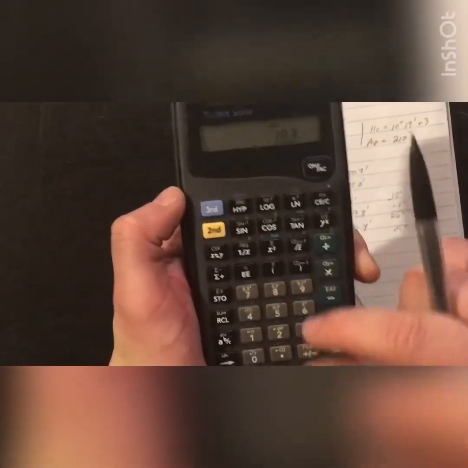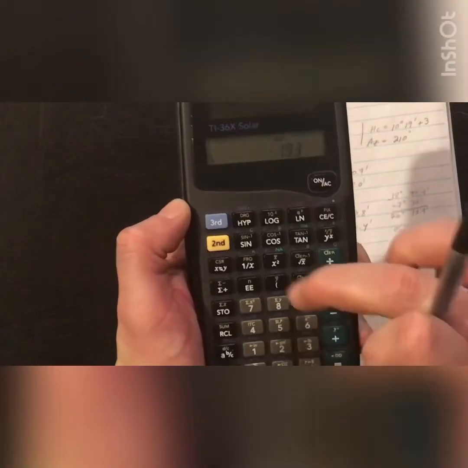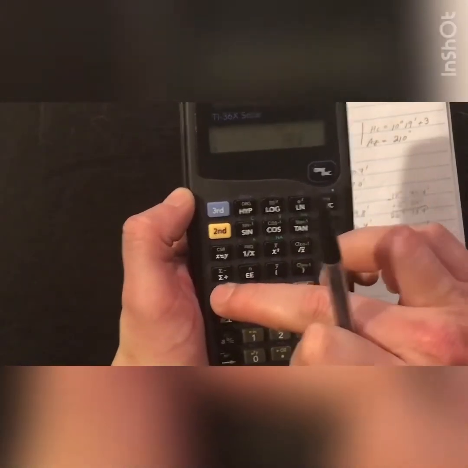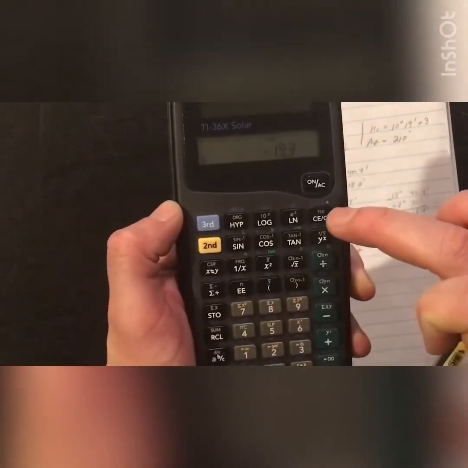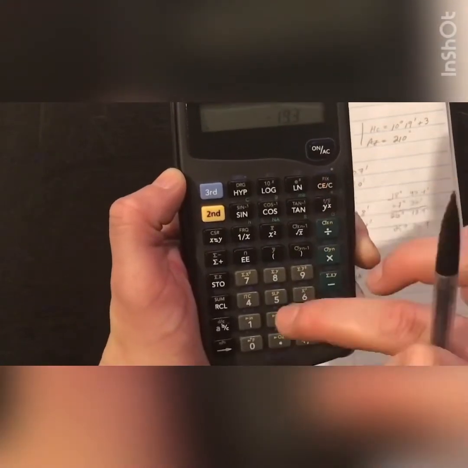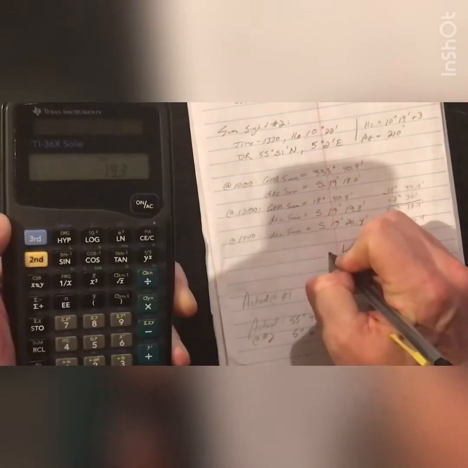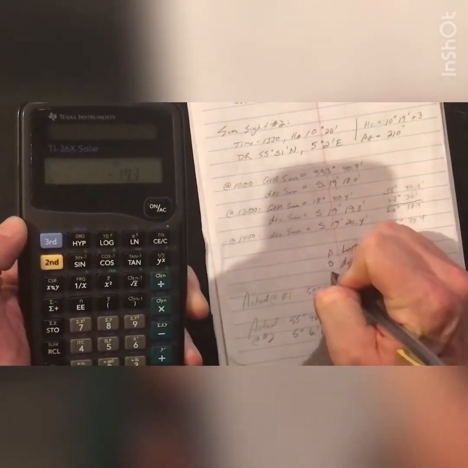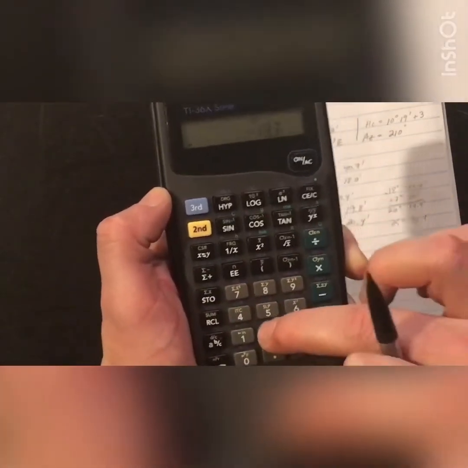Okay, 19.3, make it negative, and then store that in the second memory slot. We're going to call the first one A, this B, this C. So I've got that stored in the second memory slot.